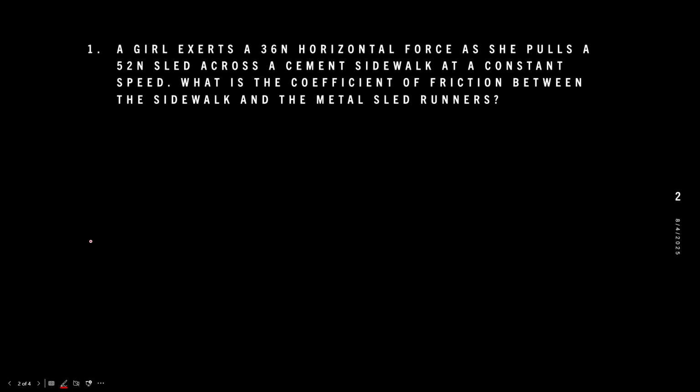We can draw a rectangle to represent the sled and then start drawing our forces. So this is the rectangle. The first force acting on the sled would be the force due to gravity, which could be represented as Fg, and it's going downwards. The second force is the normal force, which points upwards.